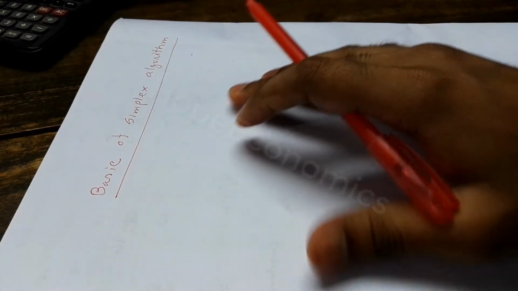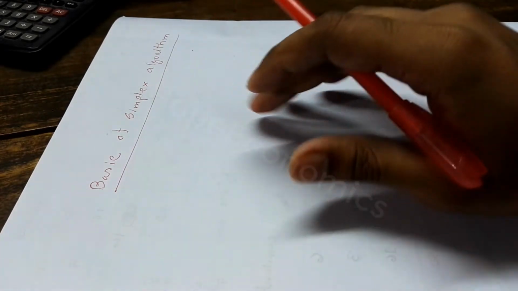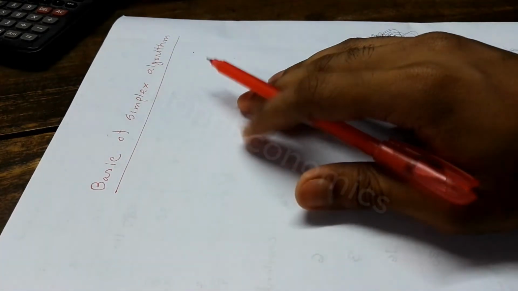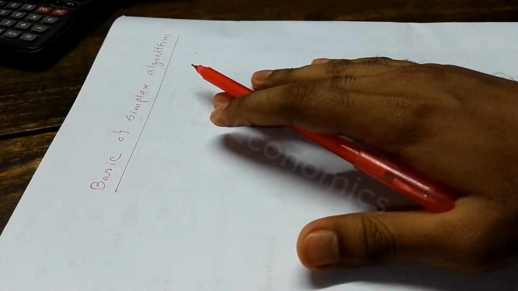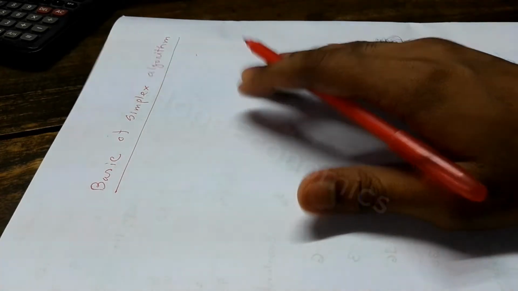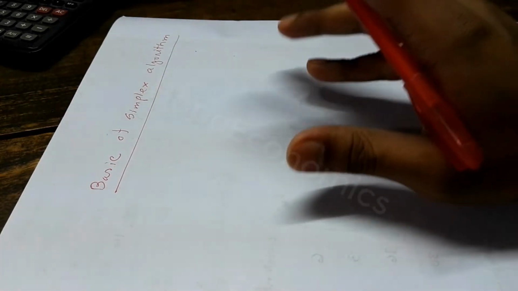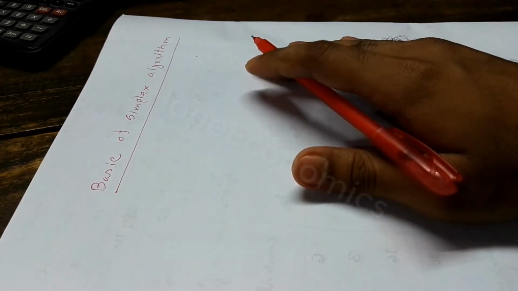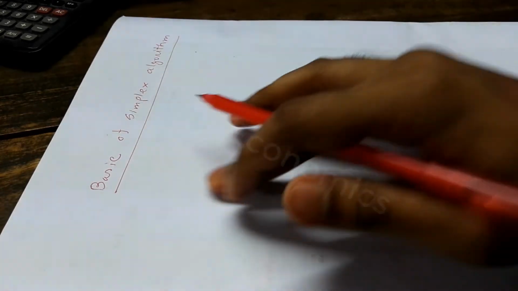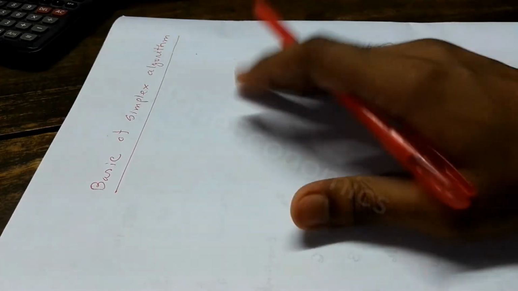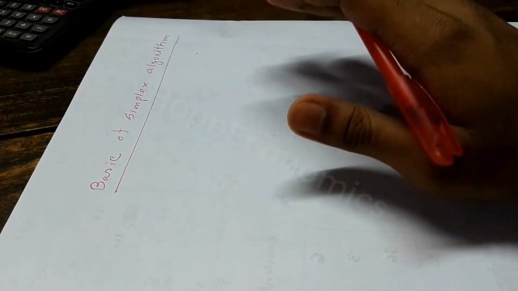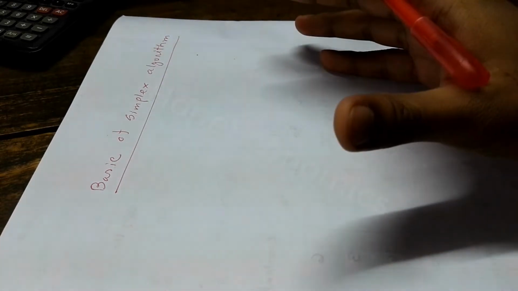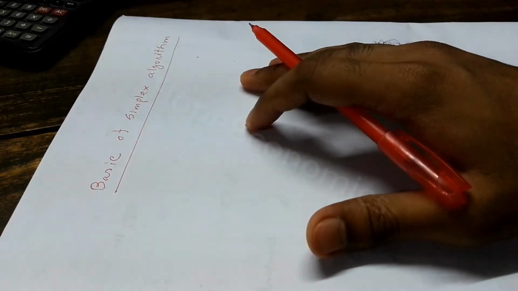So today I'm going to discuss some basic things of the Simplex algorithm, which is linear programming. I'm making this video so that when I make another video on the Simplex algorithm, it will help you understand the method very easily. While doing the mathematics, if I want to describe all of this, it will make the video lengthy, and that will eat up a lot of your time.